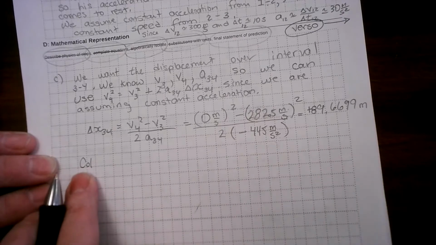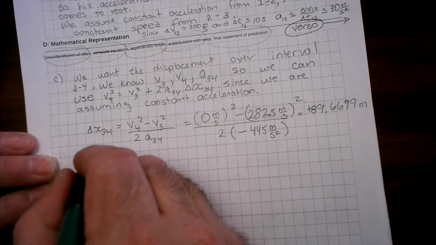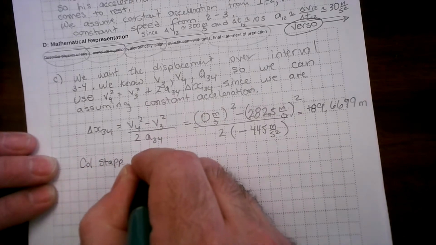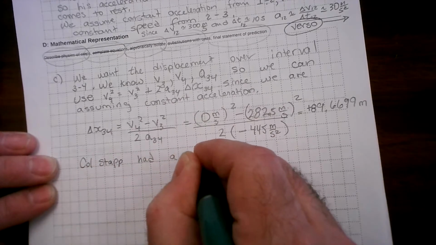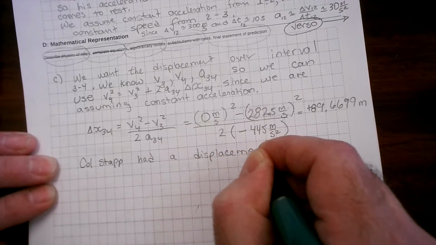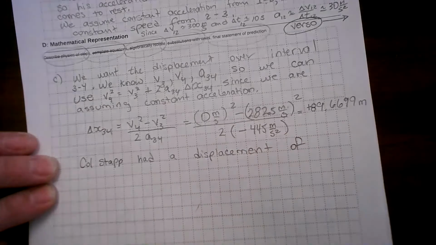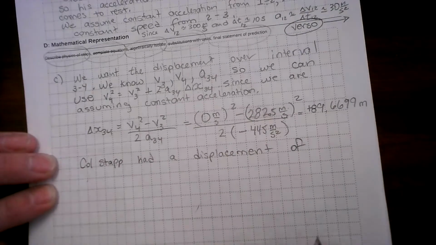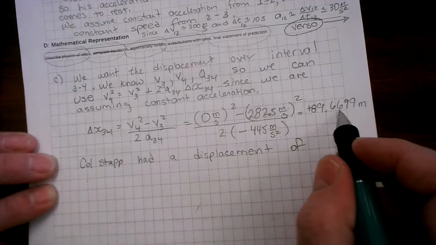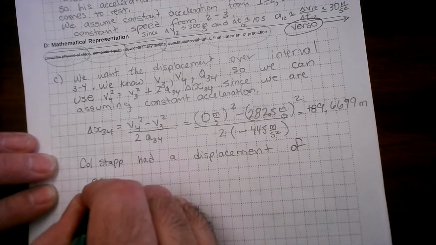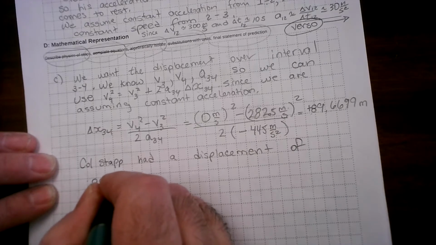So there's another way to write this. I'm going to write it the other way in my final statement. Colonel Stapp had a displacement of, let's go back to my coordinates as well, 4 significant digits, 89.67. We need to round to 4. Why is it 4? It's because I've asked for 4 every time.